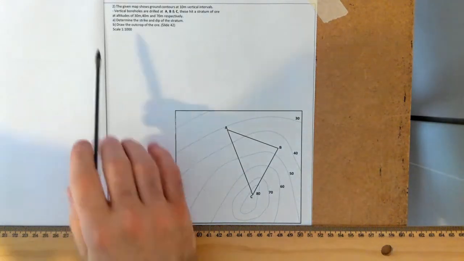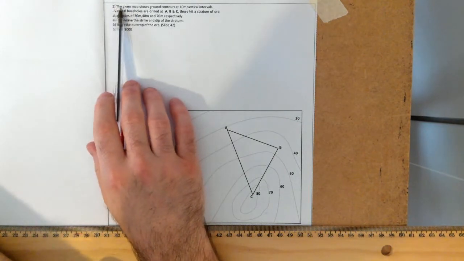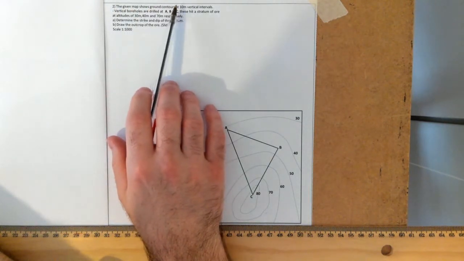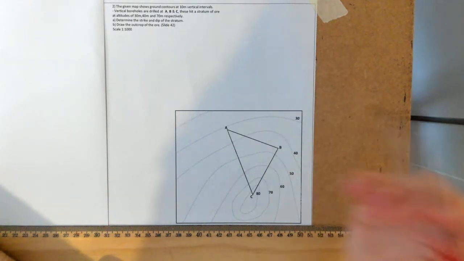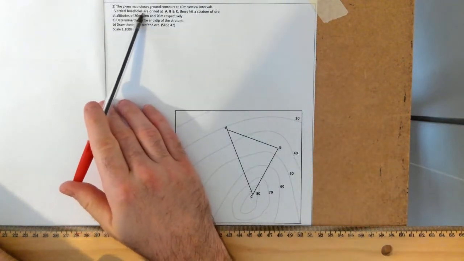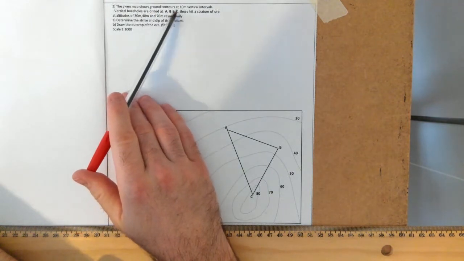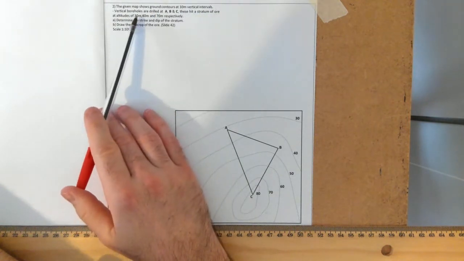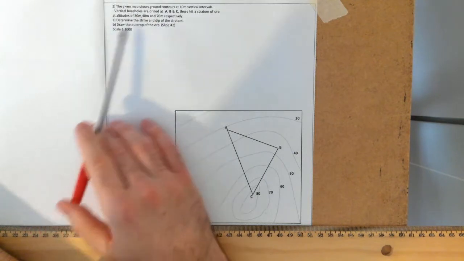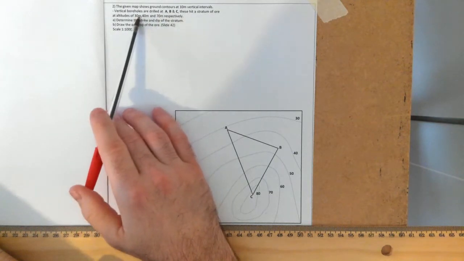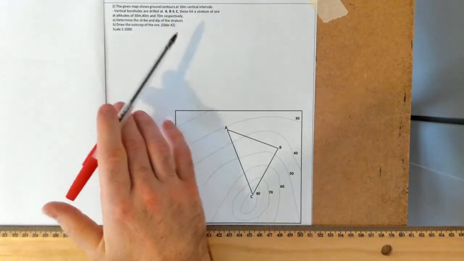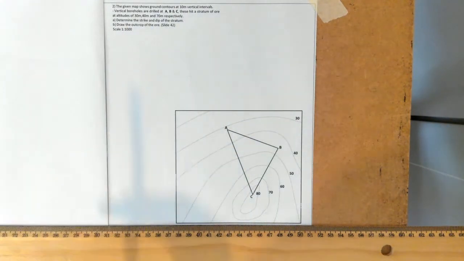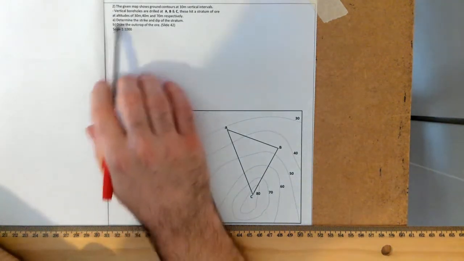So it says here in question 2, the given map shows ground contours at 10 meter vertical intervals. So that's nothing new to us. Scale is 1:2000. And it says vertical boreholes are drilled at A, B and C. These hit a stratum of ore at altitudes of 30, 40 and 70 meters respectively. That essentially means that A hits at 30, B hits at 40 and C hits at 70. Determine the strike and dip of the stratum, and then draw the outcrop of the ore. These are things that we have done before, but a new word to us is vertical boreholes.